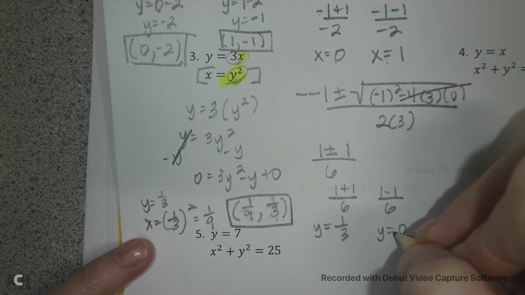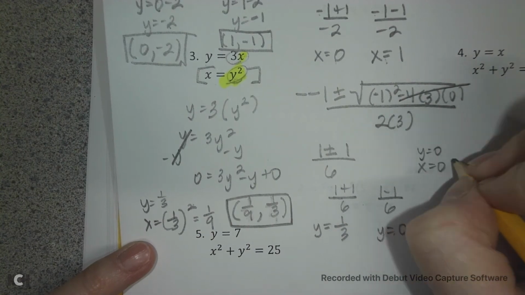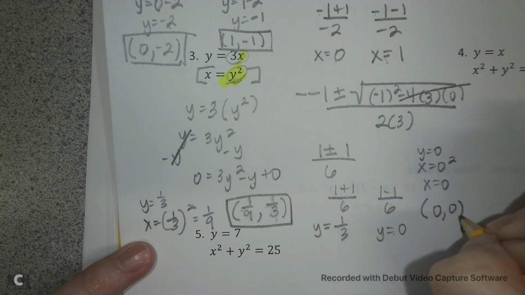Then I'm going to plug in y. So if y is 0, then x equals 0 squared, and x equals 0. So my other ordered pair is 0, 0.